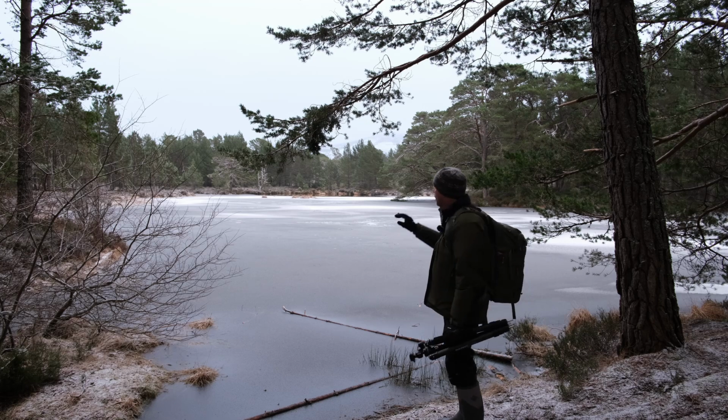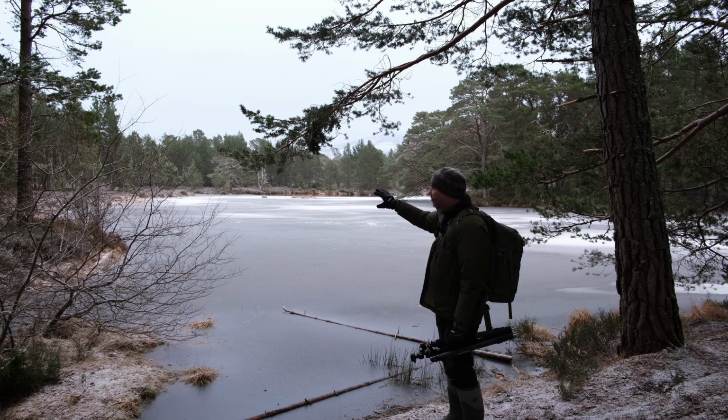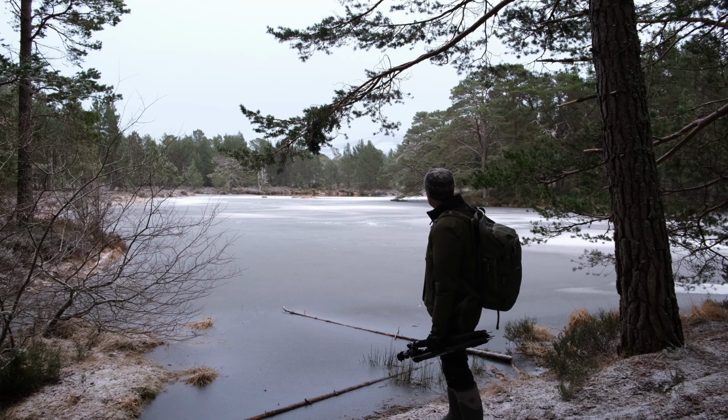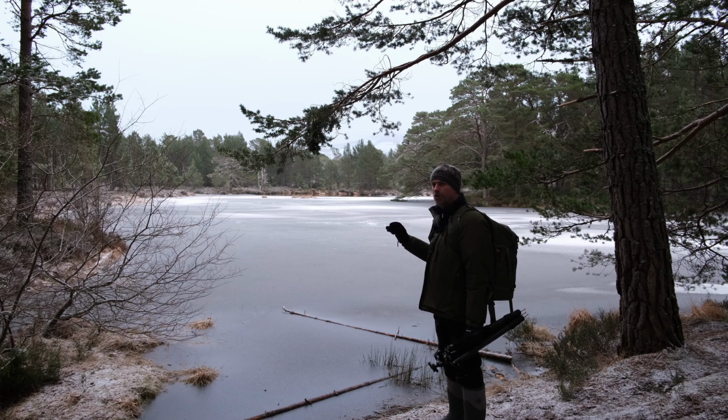Now I'm thinking possibly that might make a nice panoramic view, sort of letterbox view, or whether just those pines on the side with the hill behind will be enough. So I'm probably going to take a couple of shots.